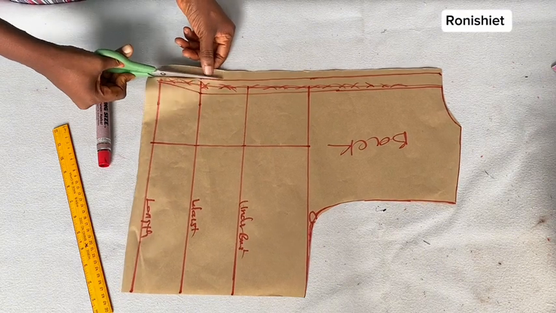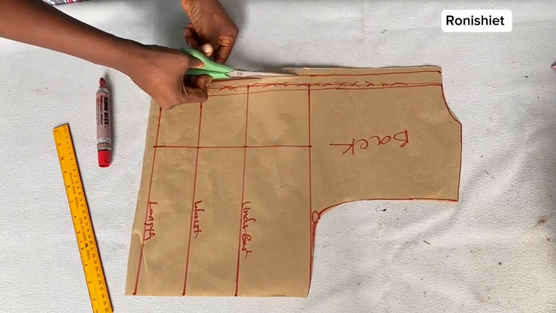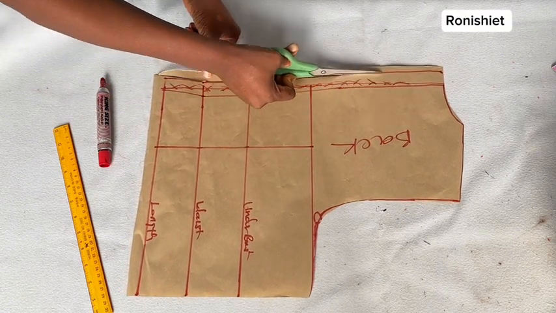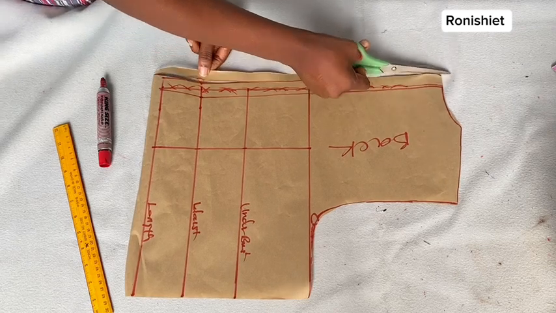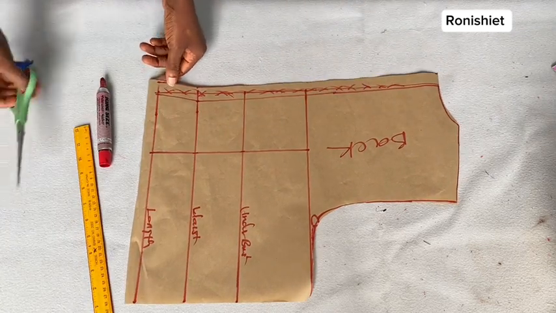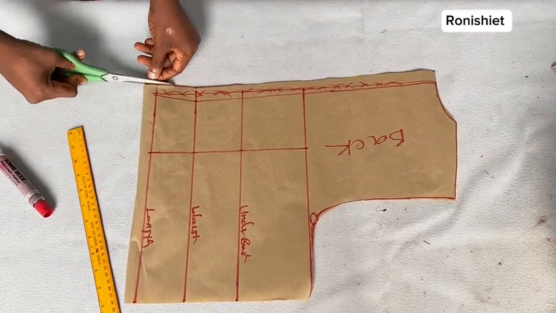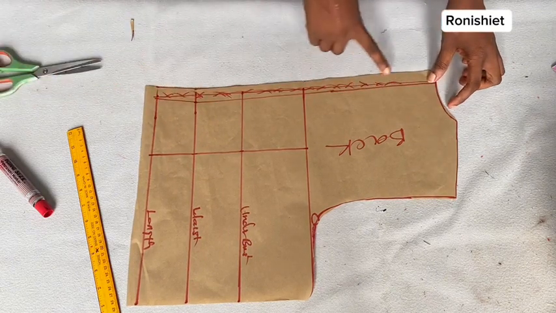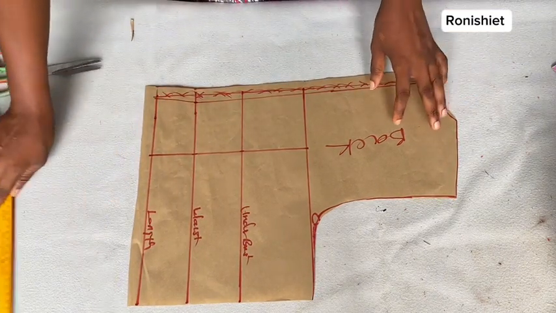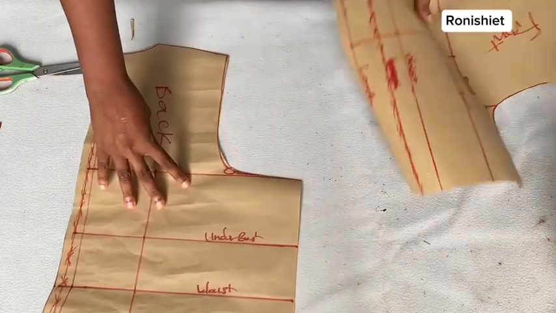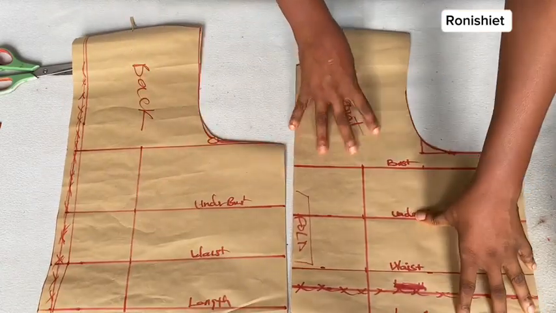So that is it, guys. With this now, you can use this very pattern to draft out any corset of your choice, be it a bustier like I said before, or be it a corset, any corset at all, be it ripper corset or be it normal corset with the cup, whatever it is. This now is really going to help you do that.